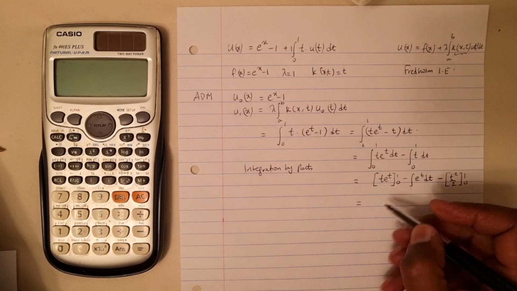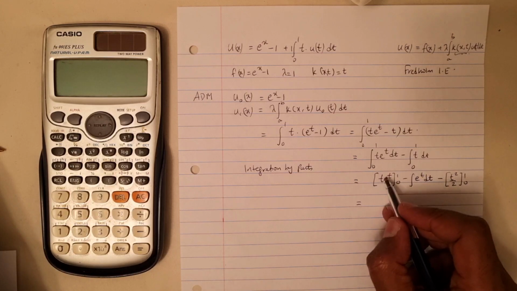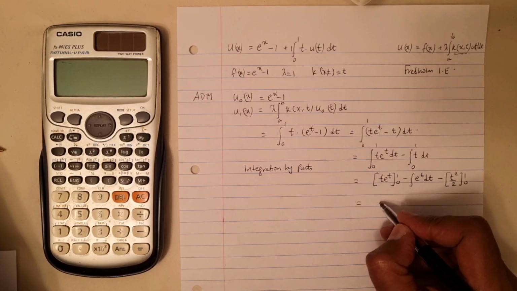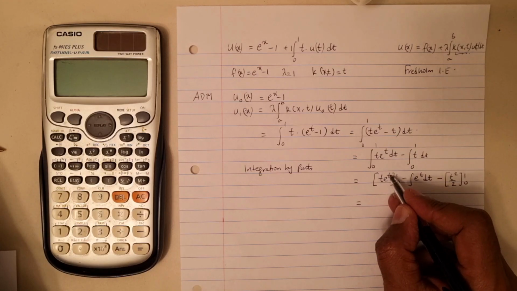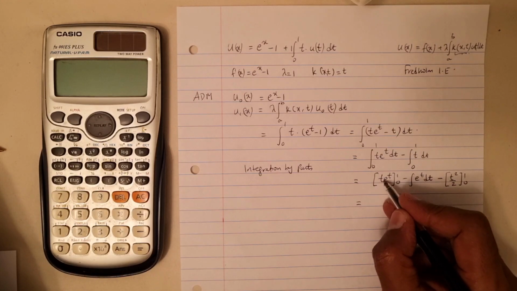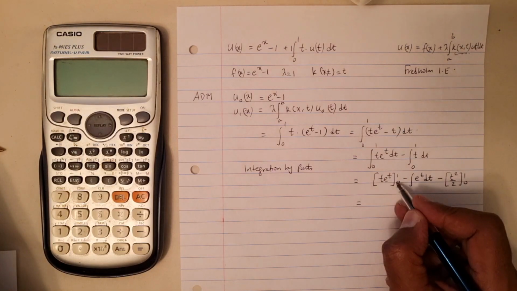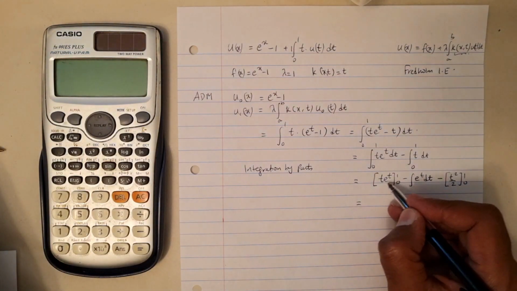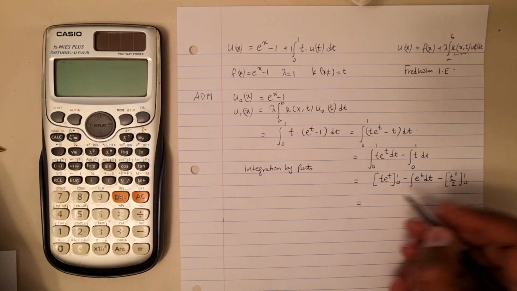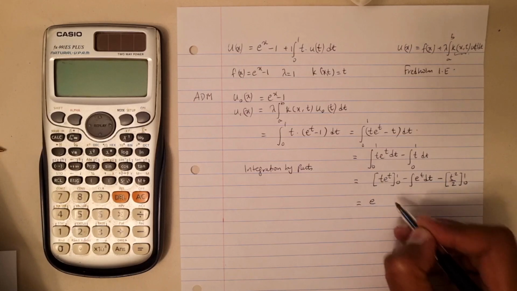If we were to simplify this further, you just substitute your limits here, and you're going to end up with 1 times e^1, which is e, and then e^0, which is basically 1, and then t is 0, so 0 times 0 times 1 is 0, so I end up with e.